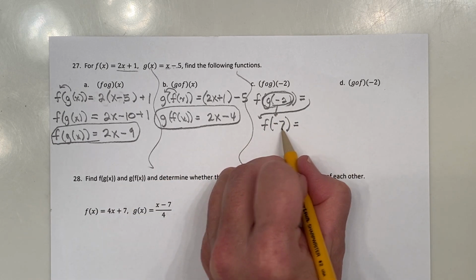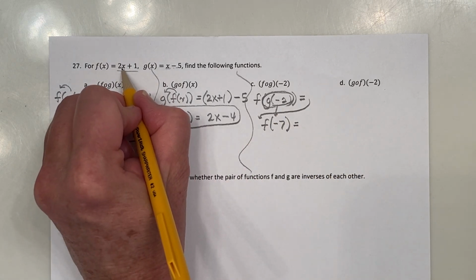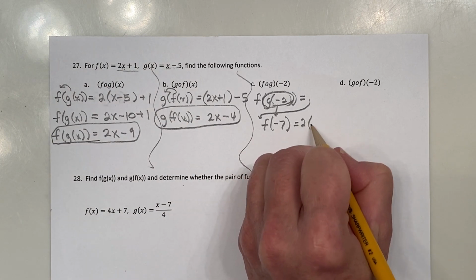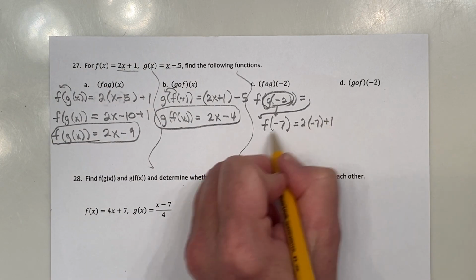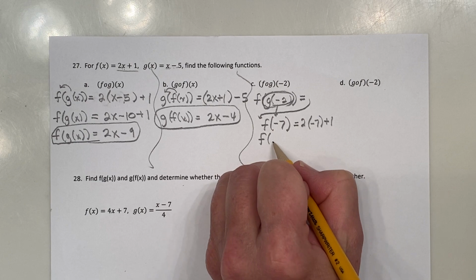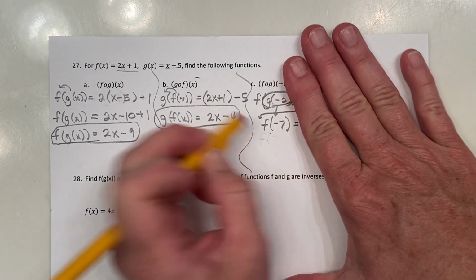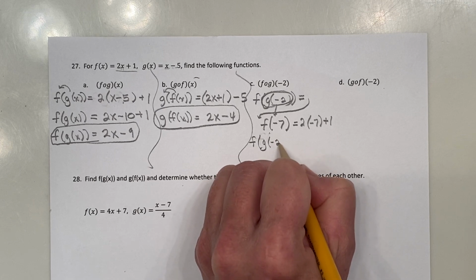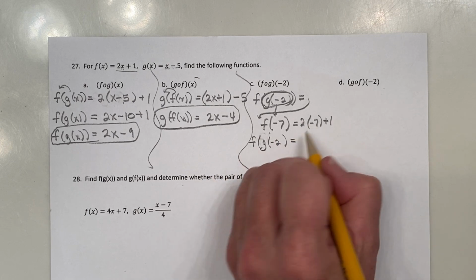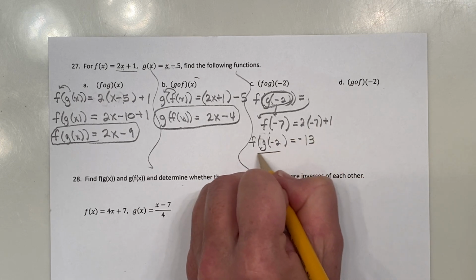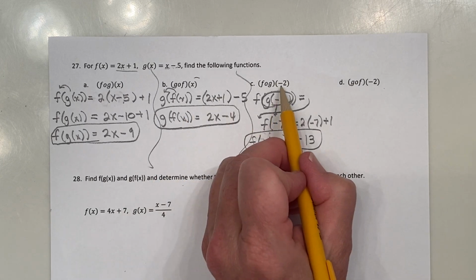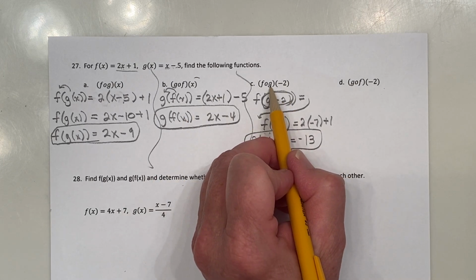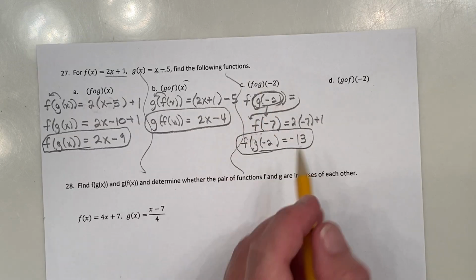Now I want to plug -7 into the F equation for X. So 2 times -7 plus 1. So I should put my final answer here. F of G of -2 is equal to -14 plus 1, -13. So basically plug -2 into the G equation for X, get an answer, take that answer and put it into F.